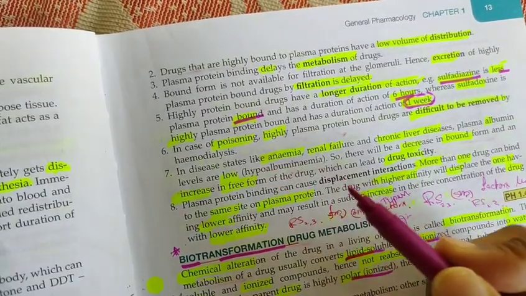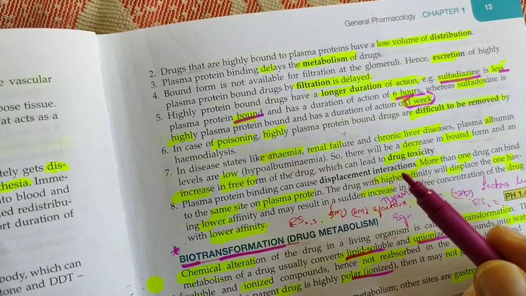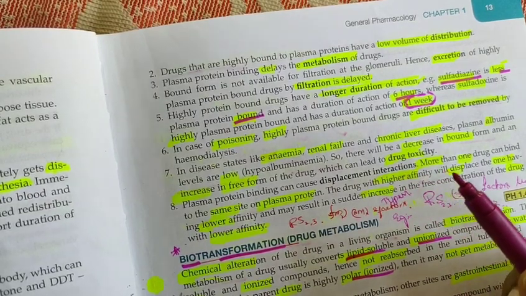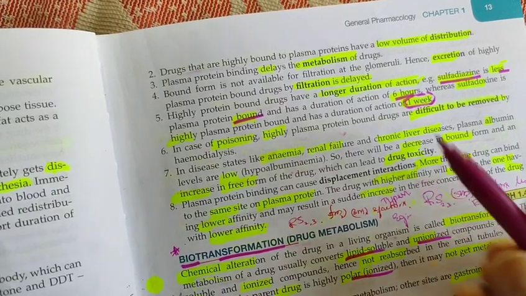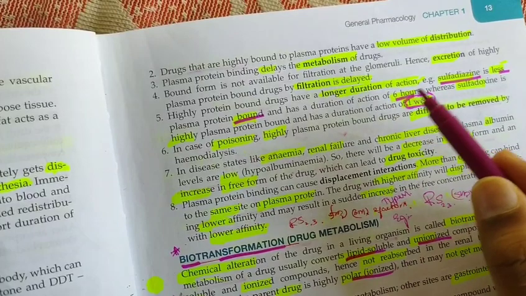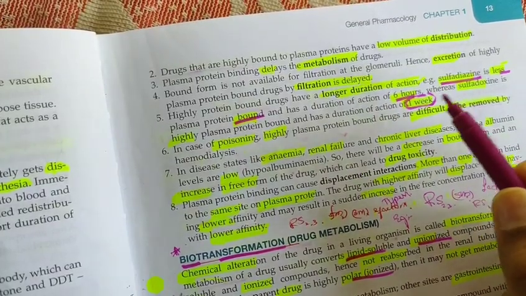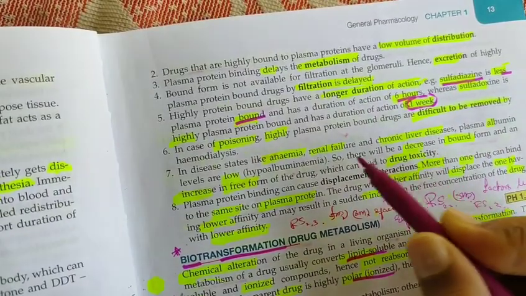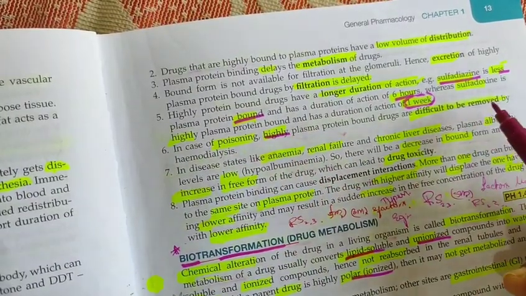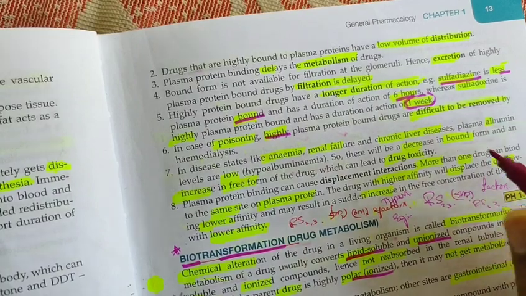And in case of poisoning, if the drug is plasma protein bound, it is difficult to remove, as it is already in bound form. If it is in free form, you can easily excrete it by giving drugs that increase excretion. So drugs which increase the excretion of the poison can decrease the toxicity. Whereas in case of highly plasma protein bound drugs, it is in bound form and it is very difficult to remove.